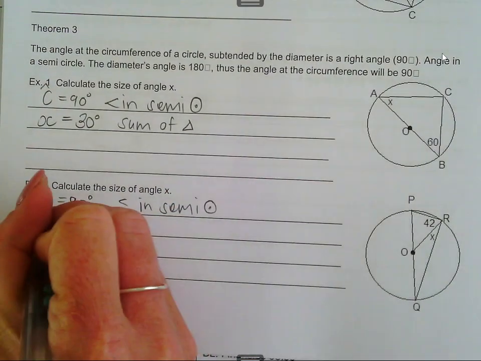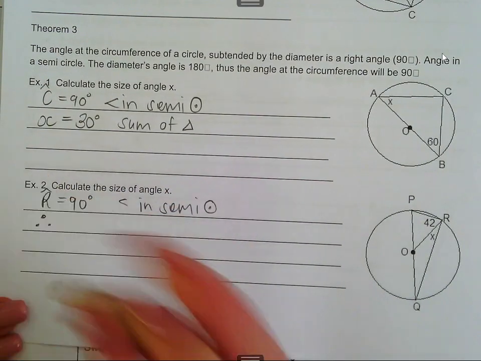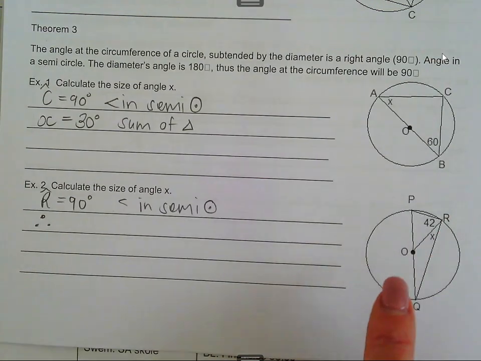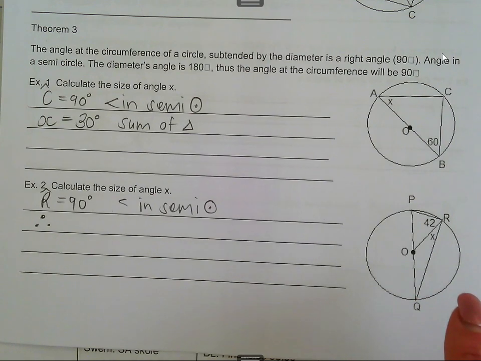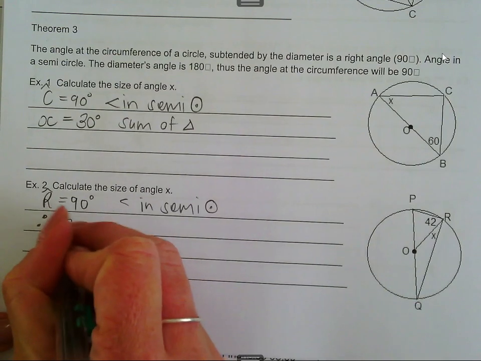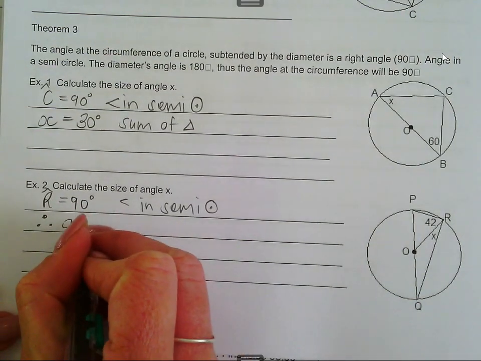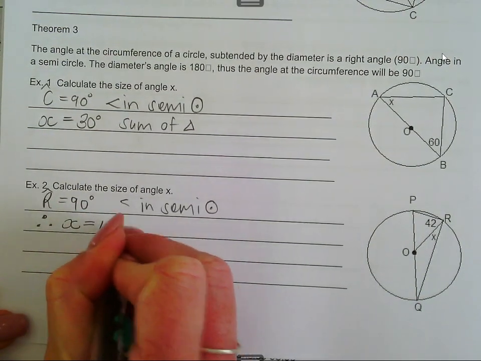And then I say thus, because there's no Euclidean geometry reason for us to find the value of x. Do you agree with me? It's just that they share the angle. So now I can say thus x is going to be equal to 48 degrees.